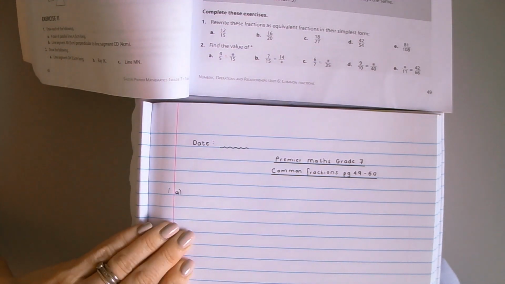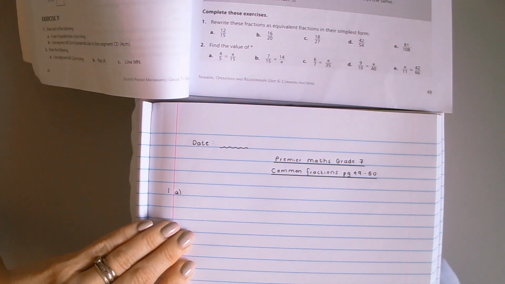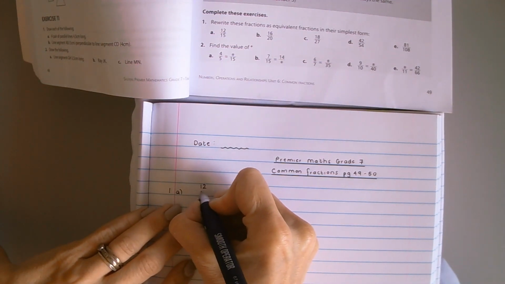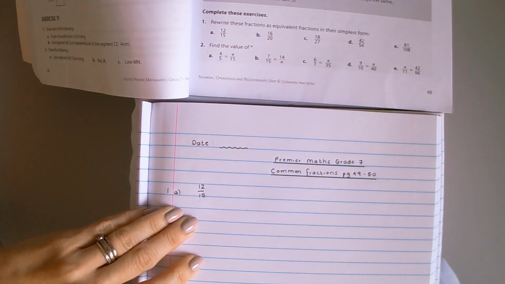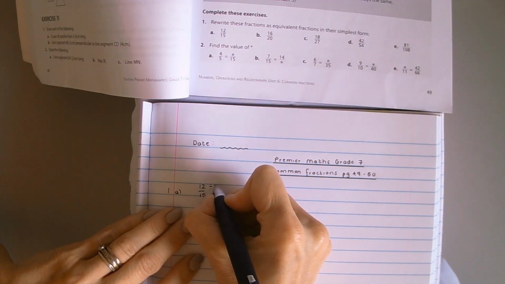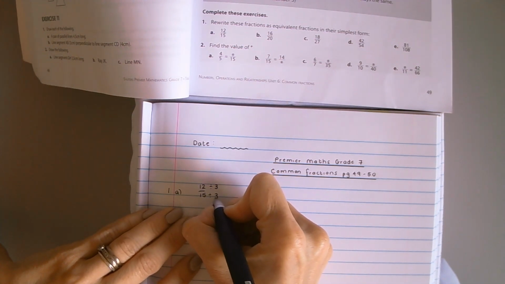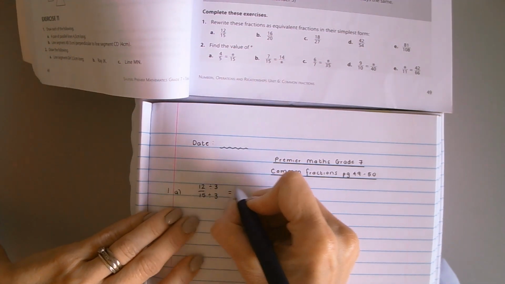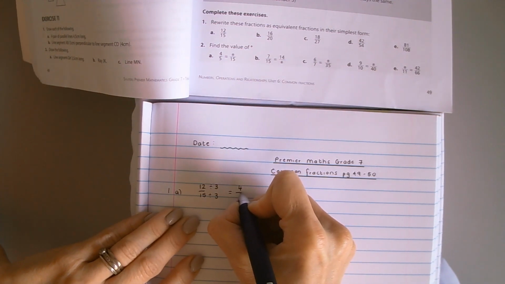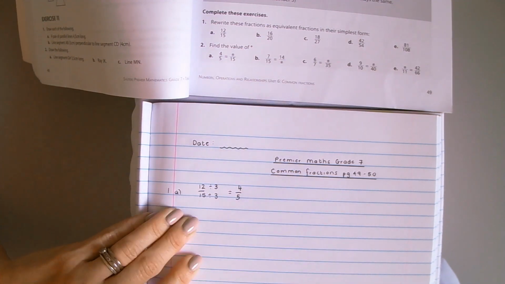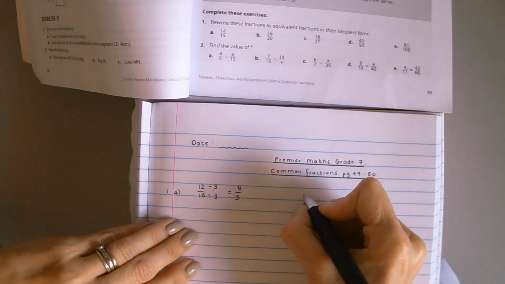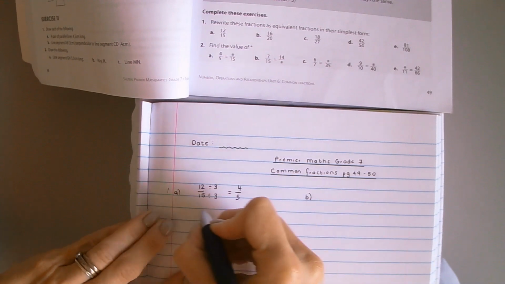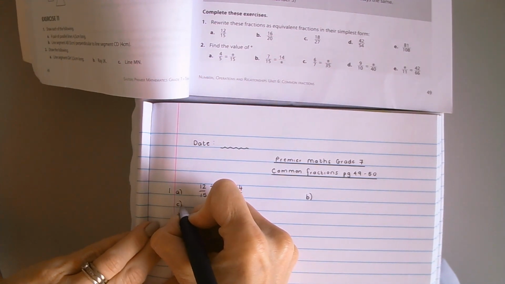Okay, and we are going to work with 12 over 15. Now, what I want you to see is that a number can divide into both 12 and 15, okay? And I can see that that number is 3. Okay, so 12 divided by 3 is 4, 15 divided by 3 is 5, and that is your answer for A. When you do B, you can do B on the other side, and then you'll do C and D.